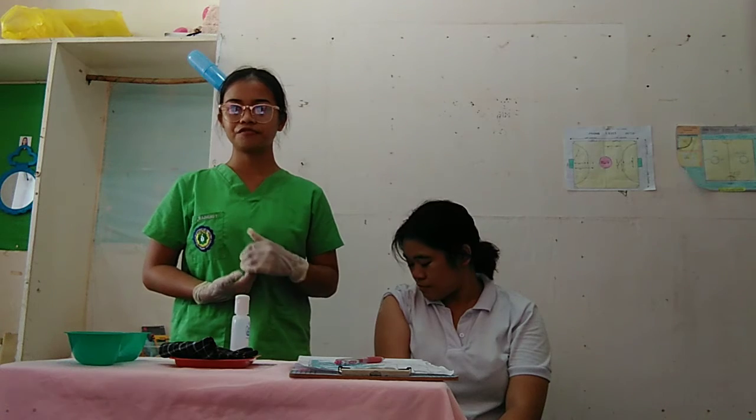Next, remove the patch from the protective covering. Write your initials, the date, and the time of the administration on the label side of the patch.